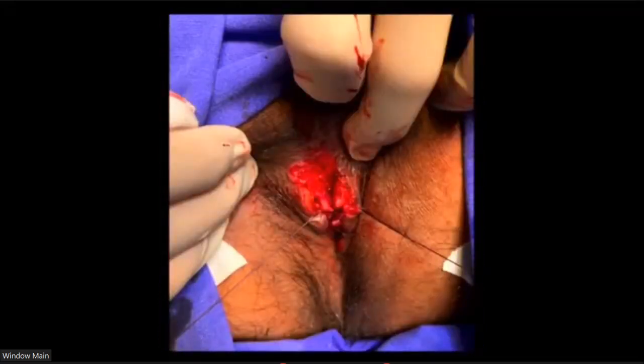Now we suture, interrupted with Vicryl 2. I do not know which suture material is the best. At the moment, I use YQ20 with a special thick needle. The needle used for the post-anal suture, we call the UR6 needle because it's very strong.